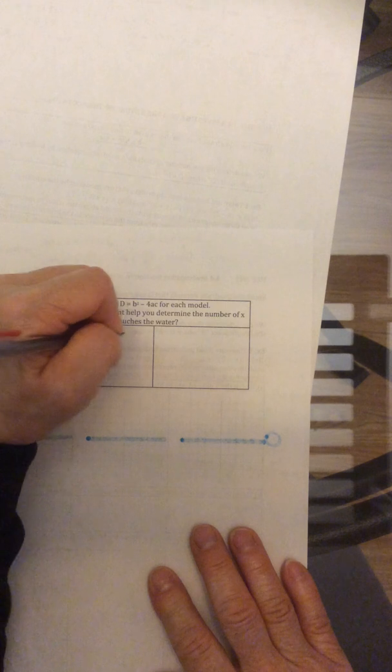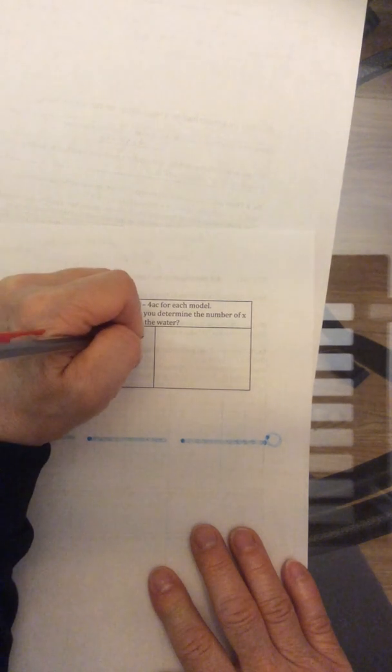Okay? When we expanded the g of x, we had x squared minus 2x plus 1, that's expanded. Okay, so y was equal to ax squared plus bx plus c.